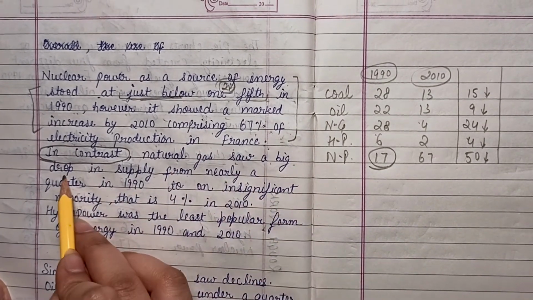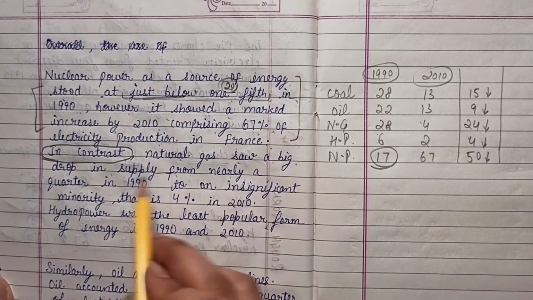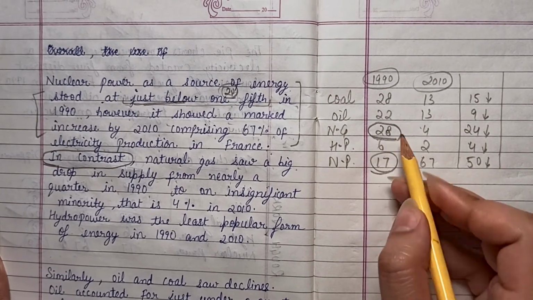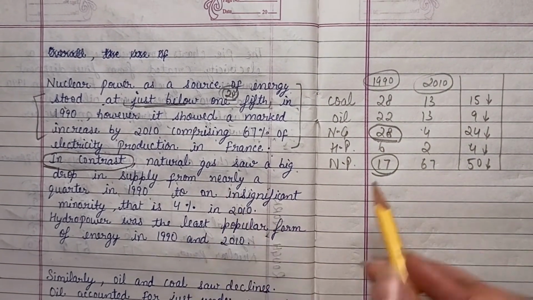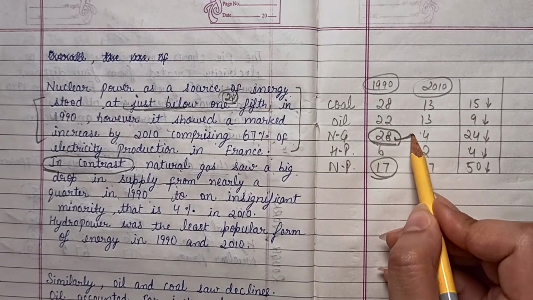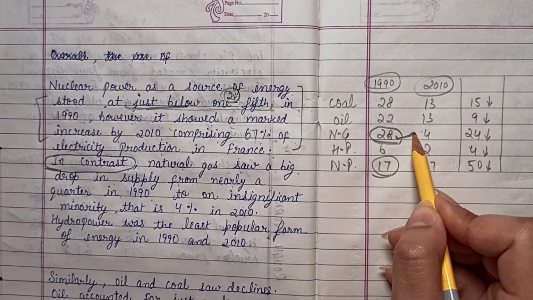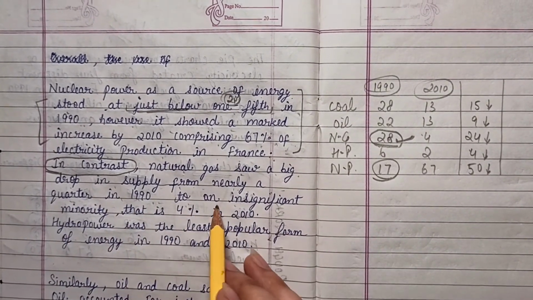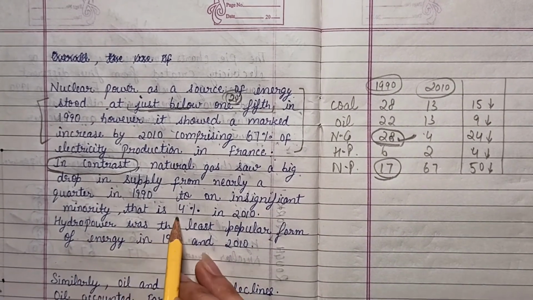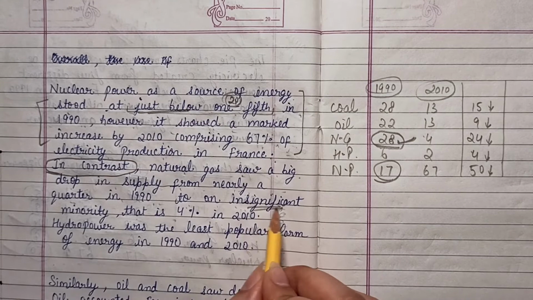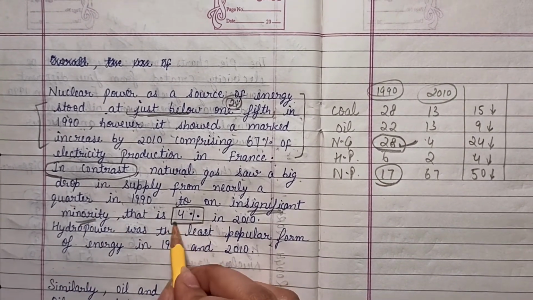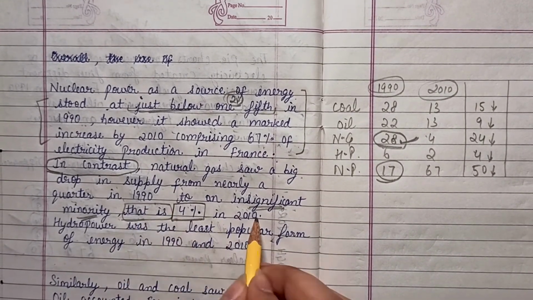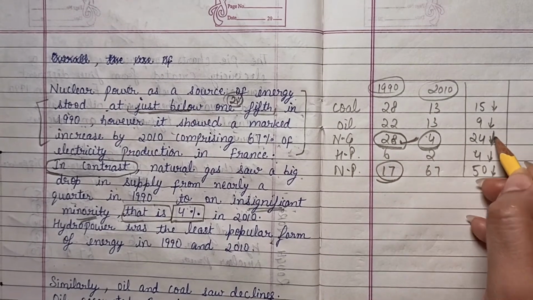Natural gas saw a big drop in supply from nearly a quarter in 1990. Nearly a quarter means 25%. So nearly, as you have to write the fractions in a pie chart. Keep this thing in mind, right? So nearly a quarter in 1990 to an insignificant minority, that is 4%. I have used the fraction as well as the percentage. You can see here it decreased.